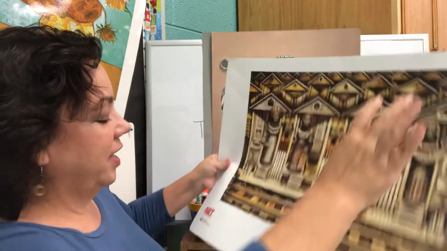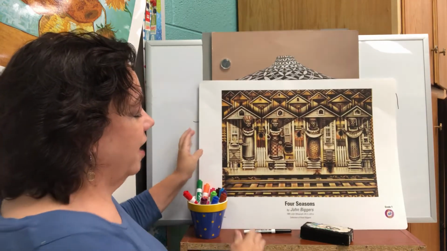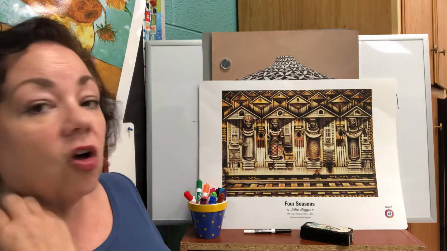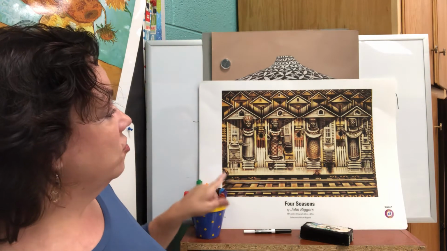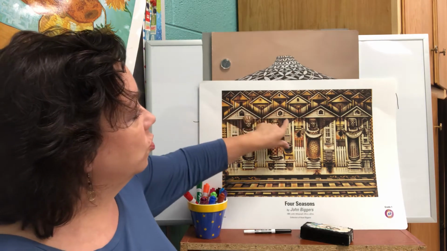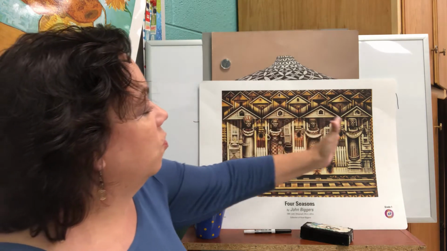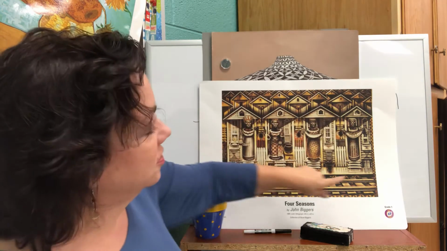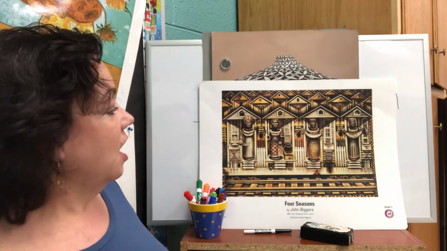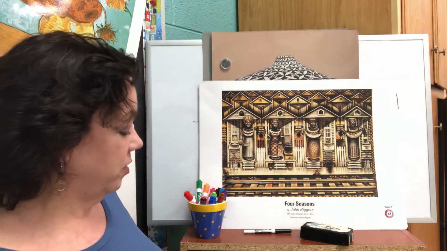This is actually a painting. It's a print, I should say. It's a color lithograph by the artist John Biggers. It is called Four Seasons. And you notice the patterns in here, the patterns of the rooftops. Okay, there are 4 women in a row. The patterns of the train tracks. So lots of repetition of shape and line and form in this one.